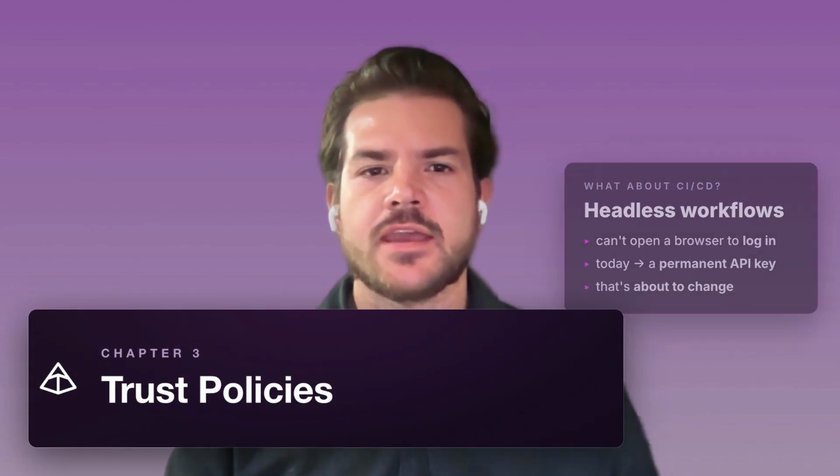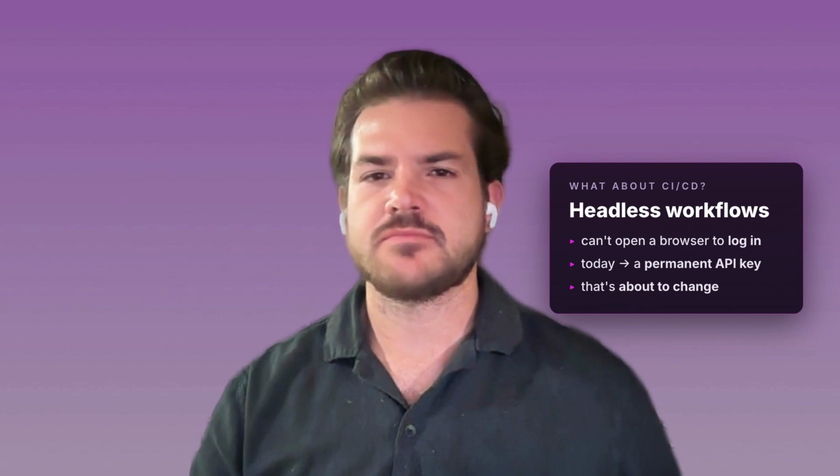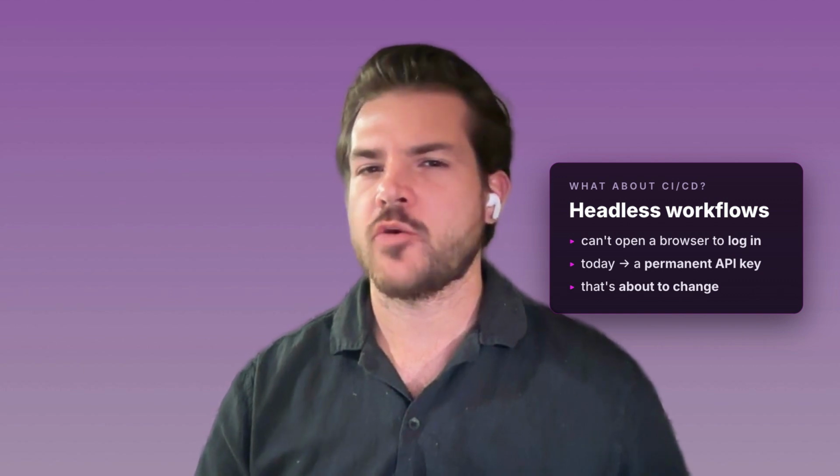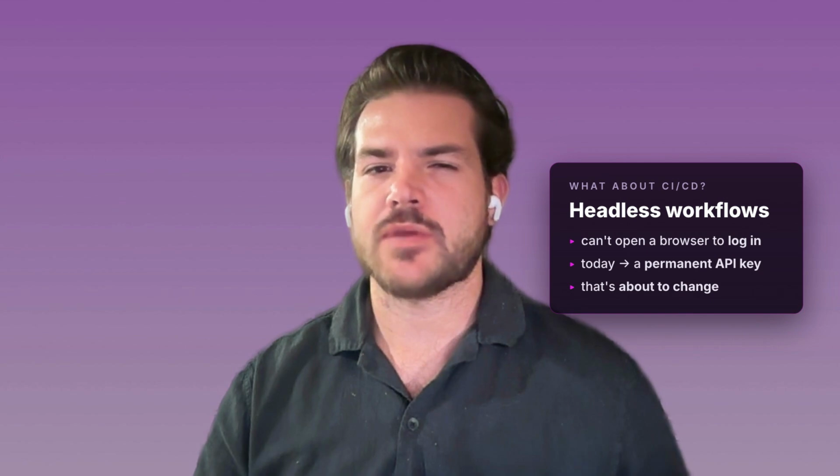That covers API keyless auth for people, but what about live deployments, CI/CD pipelines, and other headless workflows? They can't open a browser to log in. Today, that means they still need a permanent API key, but we're about to change that.